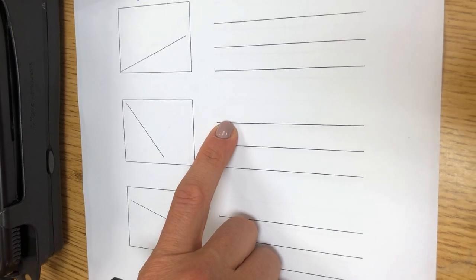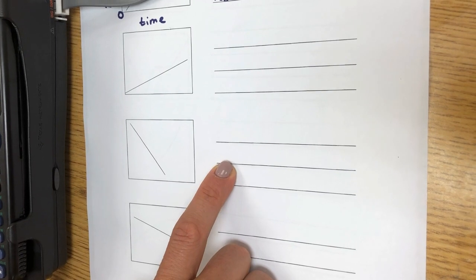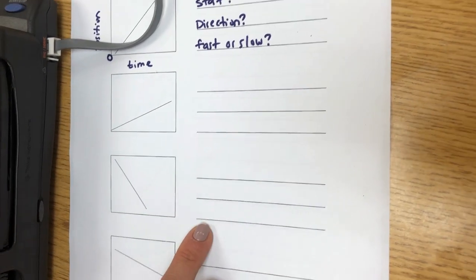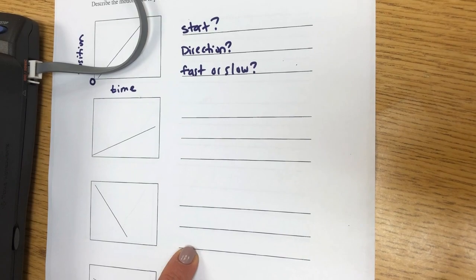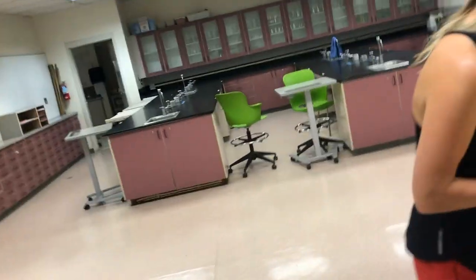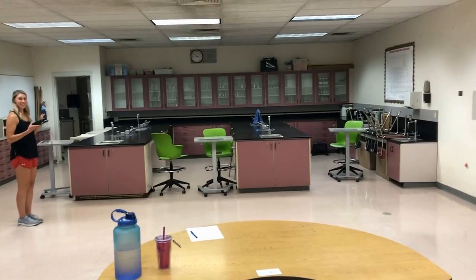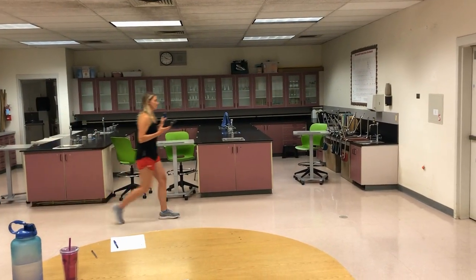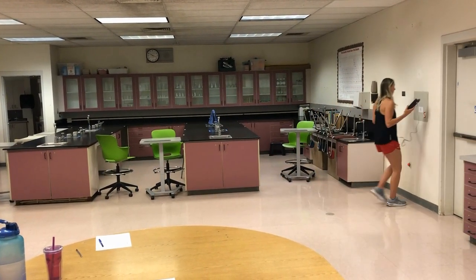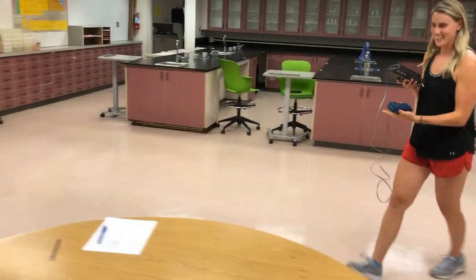Where am I going to start? What direction am I going to be going, towards the wall, away from the wall? And how fast or slow am I going to be going? I'm going to start right here. Ready, Ray? Yep. I walked a little bit fast. Fast is good.